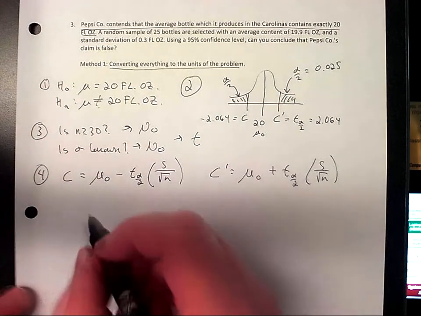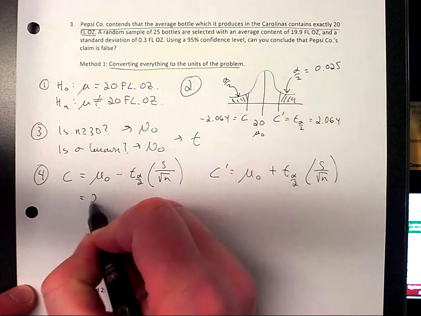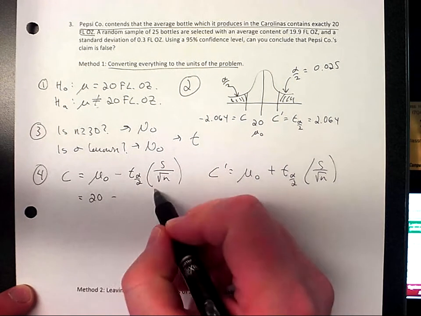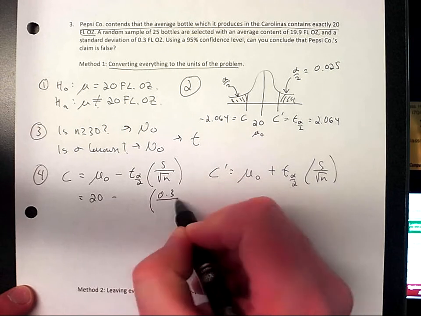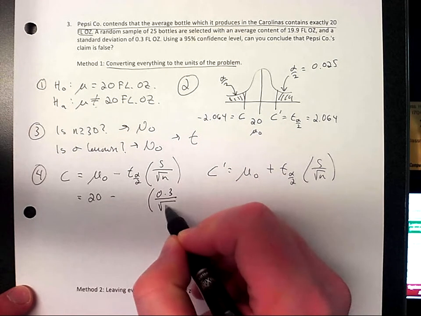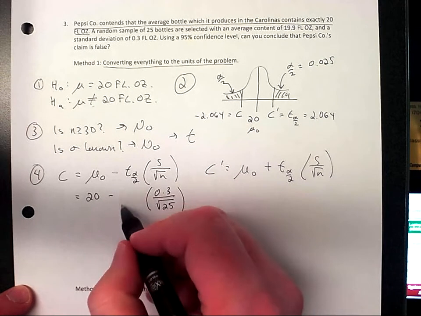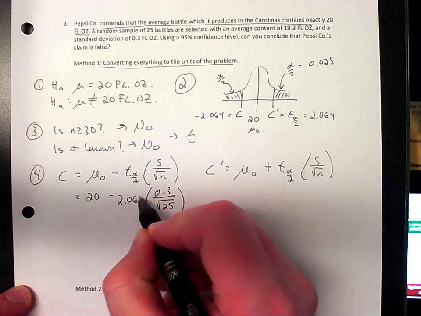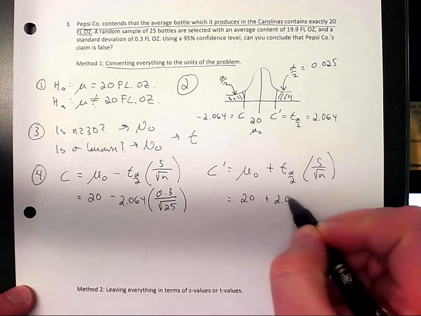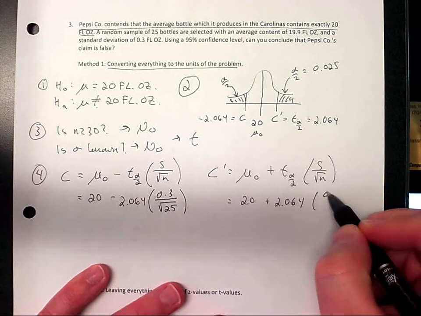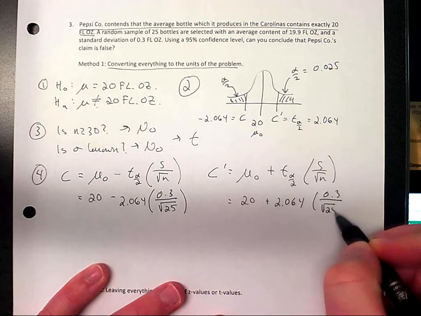Then let's plug in our values. Here we said that our hypothesized value is 20 fluid ounces, our standard deviation is 0.3, and our sample size is 25. And we know that our t-value is 2.064. If we do that for both of these, we're going to end up with this.